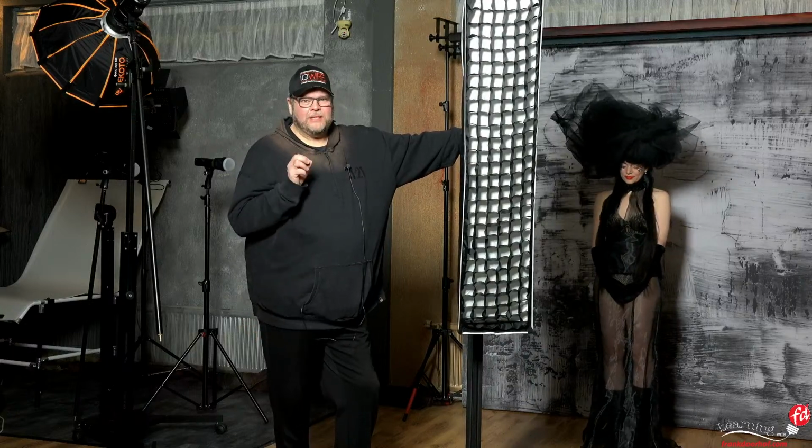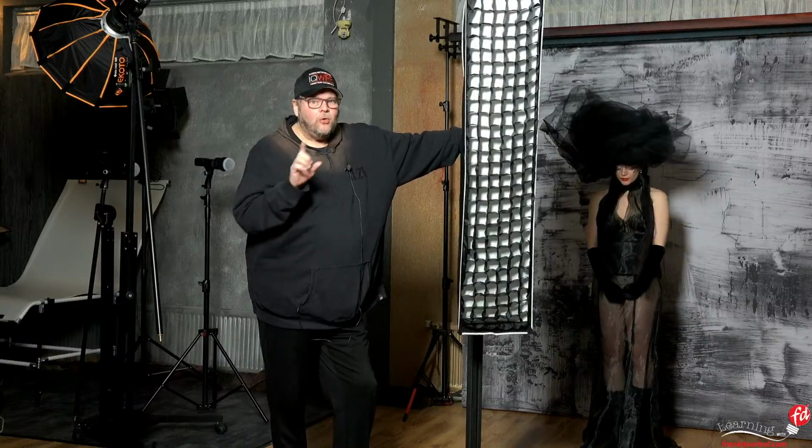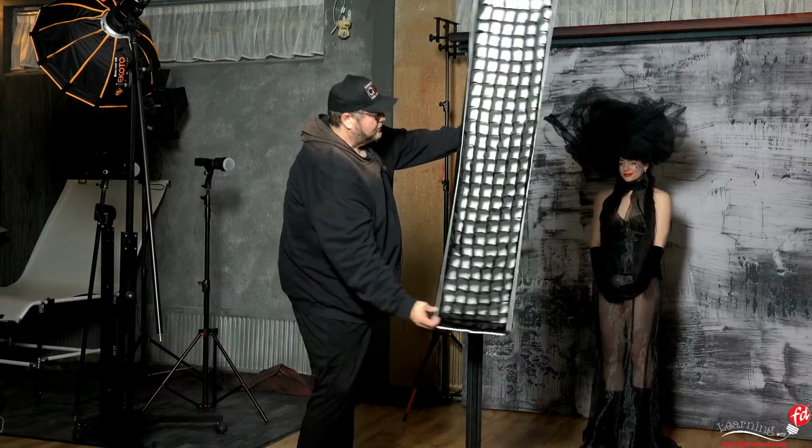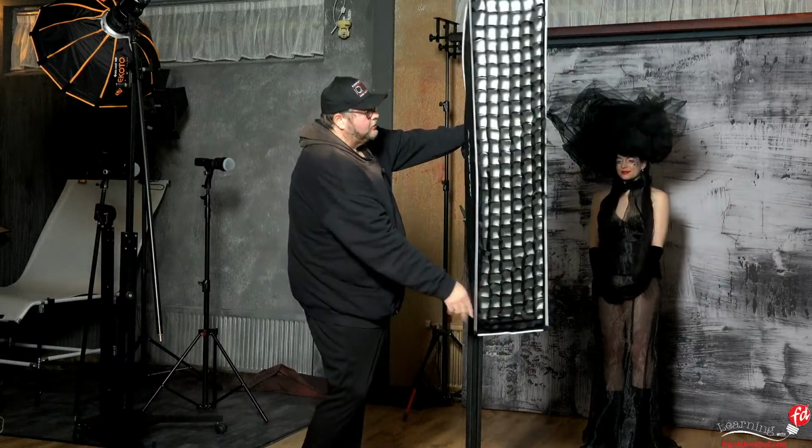And why is the strip light so awesome? Very simple. If you want to light a full model, but you don't want any light spill on your backdrop, or if you want to light something very, very broad, but you don't want any light spill on the back, on the bottom or the top, that's where the strip light really comes in. Because the strip light you can use straight, like in portrait mode, but you can also move it around like this. So first let's show you how it looks straight on our model.